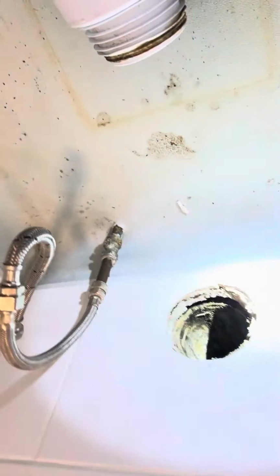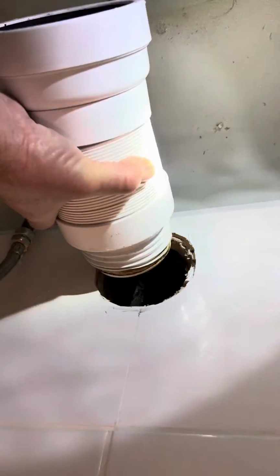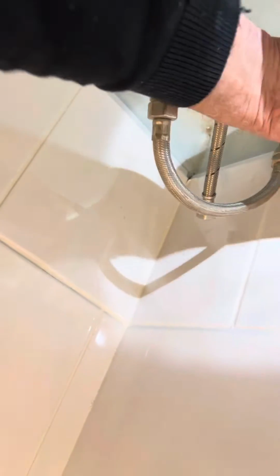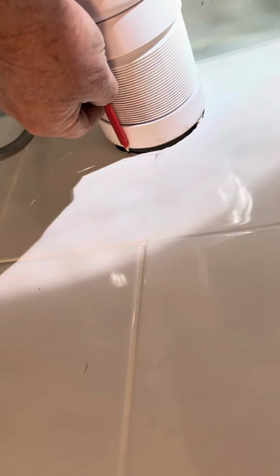So what I intend to do is to make this hole bigger than it is. In other words, I'll put that in like so, back to where it was. You can see it's been stopped by the tiles. I shall get a pencil or some other implement, and I shall go around it like this.